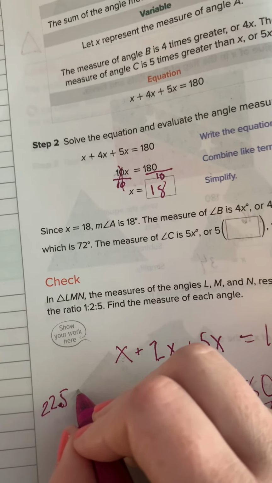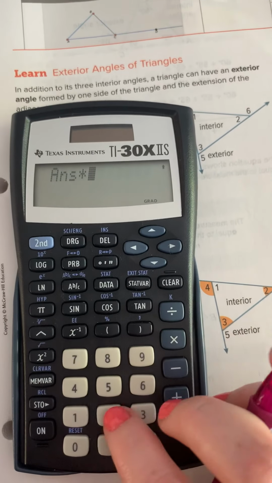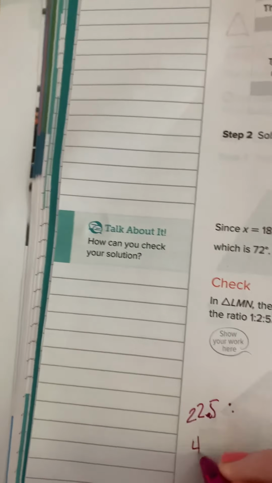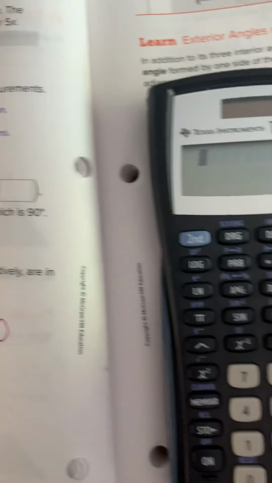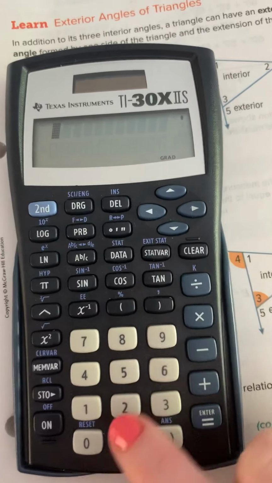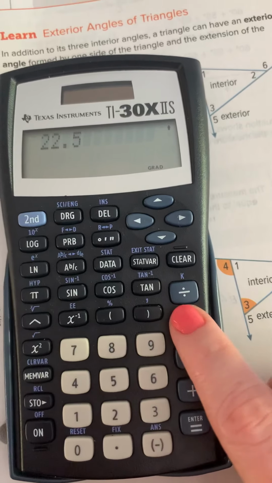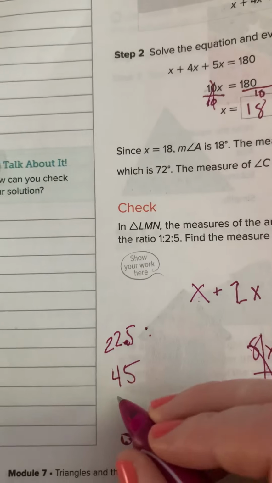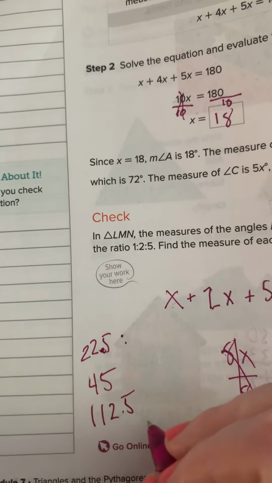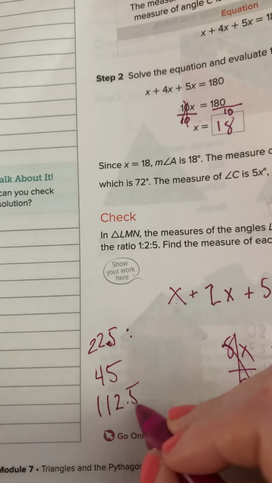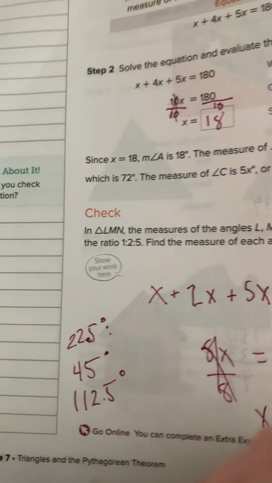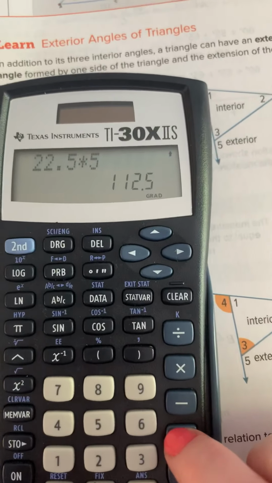And then the next ratio is 2x. So what's 2 times that? So we take this number times 2, and that's what the next one is. So it's 45. So then we have a 45. And then let's just go back, clear it out, 22.5 times 5 was the next ratio. You get 112.5. So that means the triangle should have one huge angle, like that, one middle angle, and one tiny angle. If you add up all these together, you should get 180, and that's how you know you're correct.